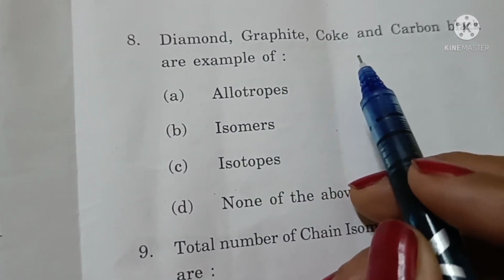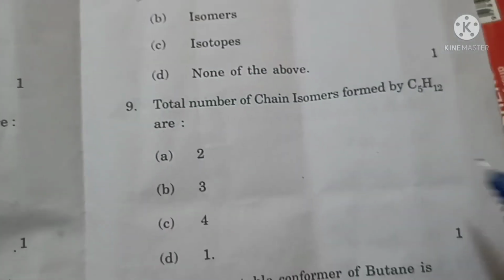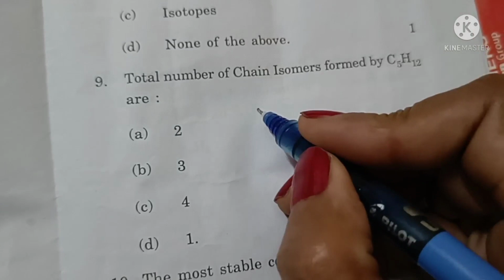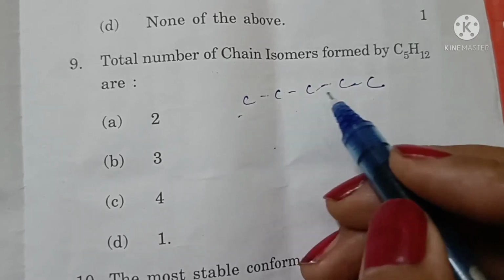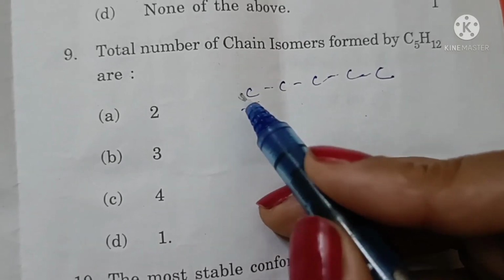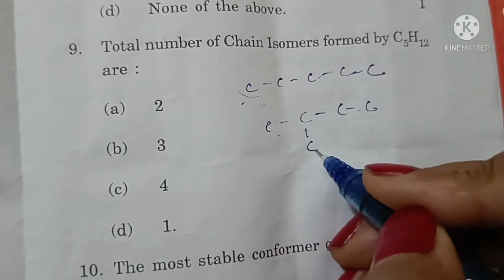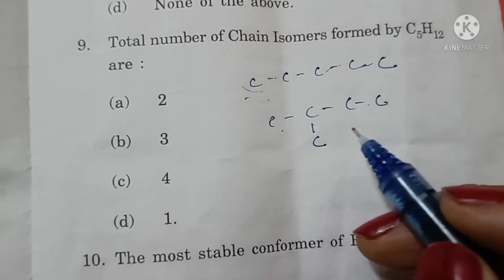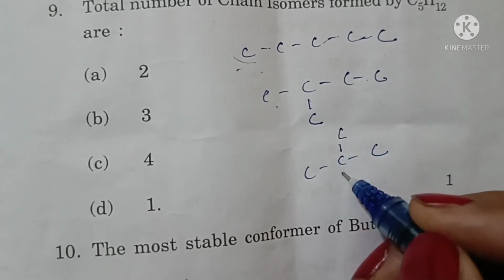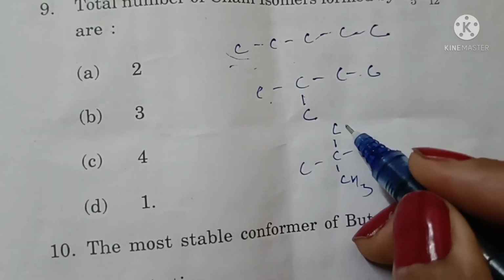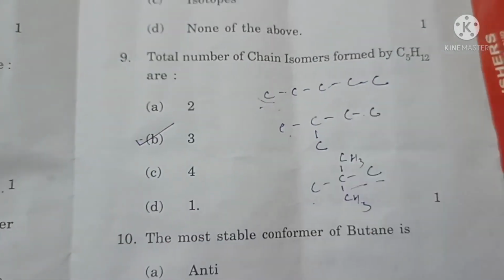Diamond, graphite, coke and carbon black are examples of allotropes of carbon. The total number of chain isomers formed by C5H12 is 3, because we can have one with a chain of 5 carbon atoms, another with a chain of 4 carbon atoms with the 5th carbon on the second carbon, and a third with 2 methyl groups on the second carbon and a chain of 3. So in all there are 3 isomers. So the option should be B.